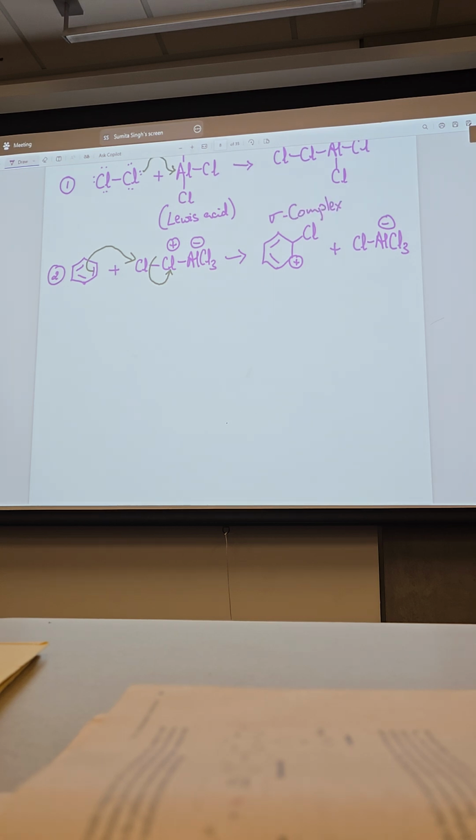Okay? And then what does the sigma complex need to do in order to make the product? Get rid of a proton. And who's going to take the proton? A base. Now, where is the base? The fourth Cl, which was causing aluminum to be negative, can give us a chloride, which takes the proton and creates the pi bond.